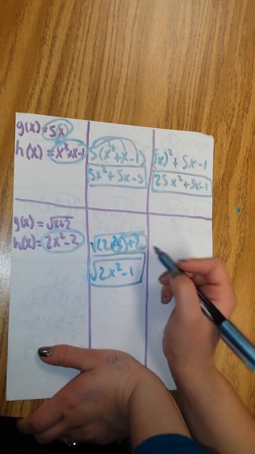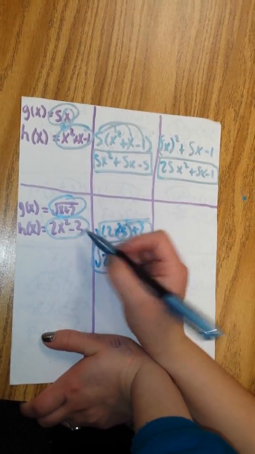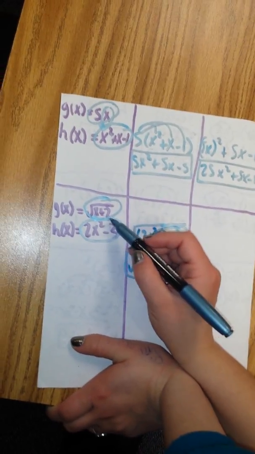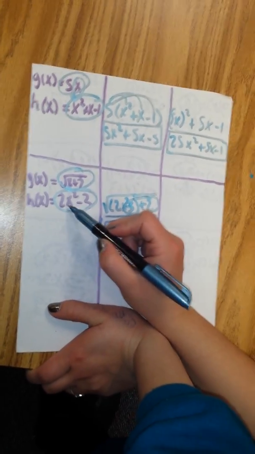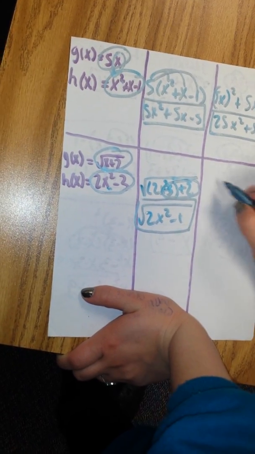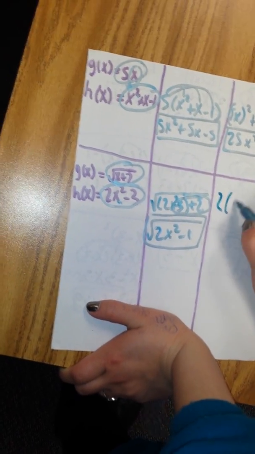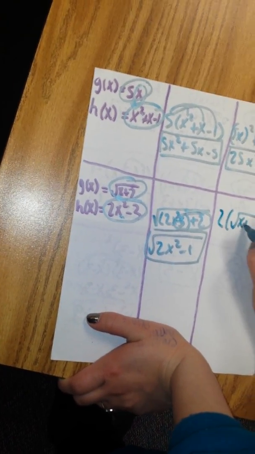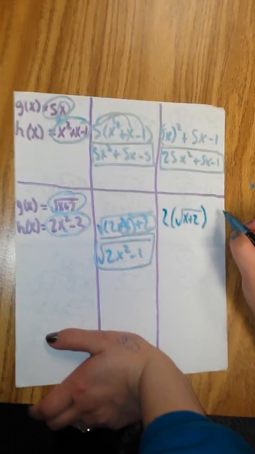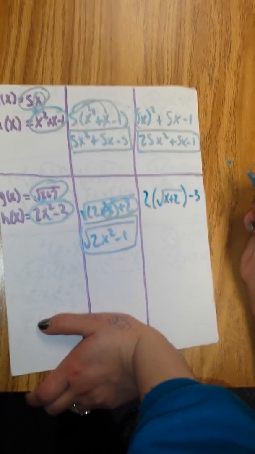And then you'll do that again over here, and you'll just plug square root of x plus 2 in for x. So you'll get 2 times square root x plus 2, minus 3.